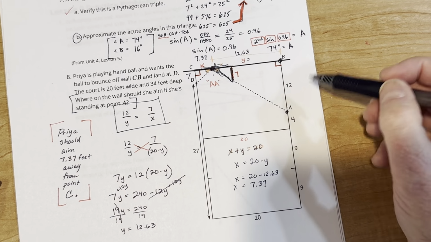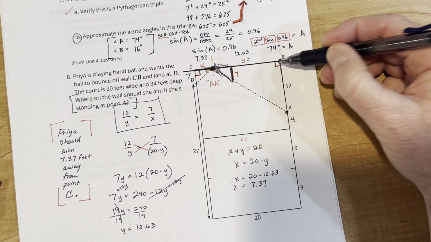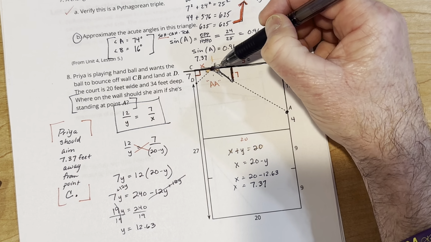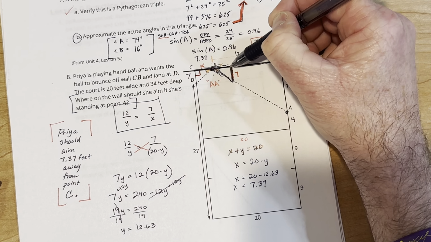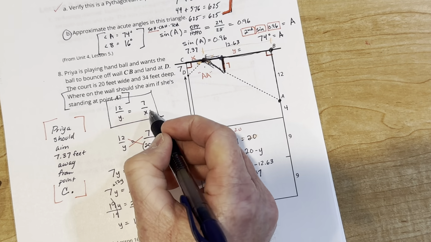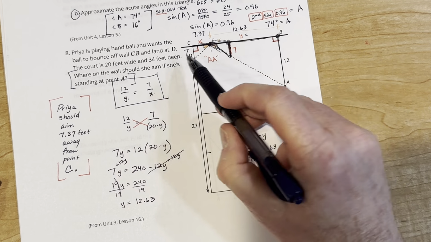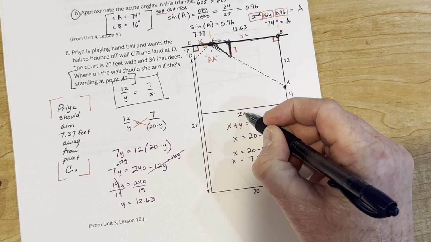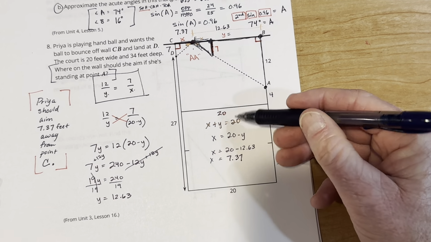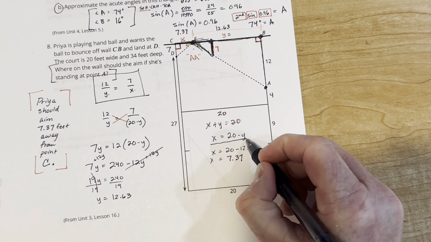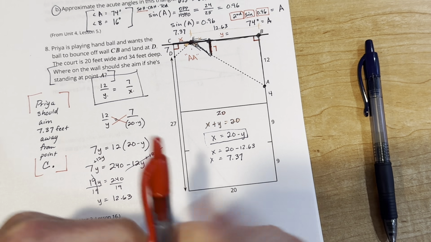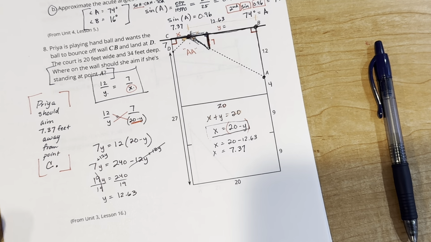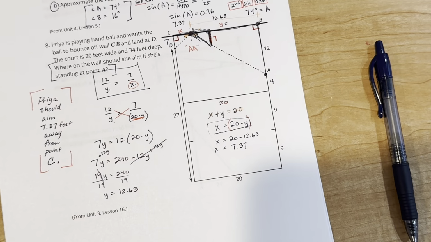Then you can set up 12 over y equals 7 over x. Then we had two unknowns, so I had to do some logical thinking to remember that x plus y equals 20. And from there, we were able to change x to this, 20 minus y, and then just sub it in. And that way we only have one unknown.